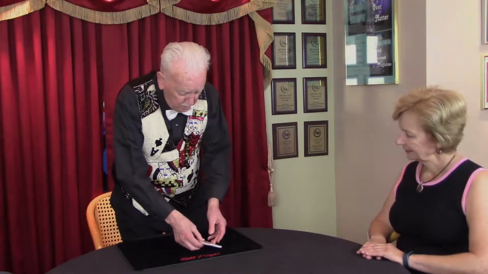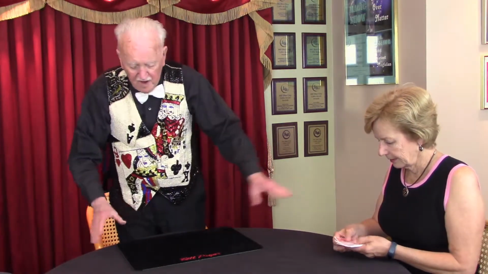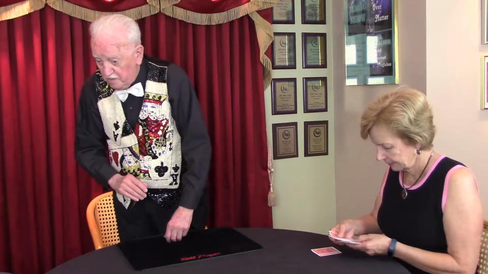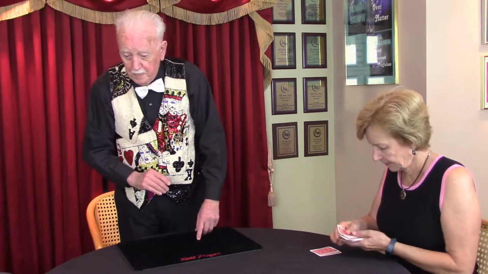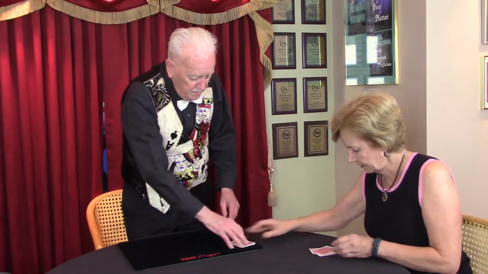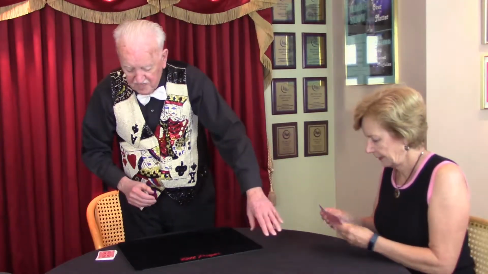And now for a little mystery. I have a group of cards. Jean, would you remove any 5 cards and place them right here? Any 5. You can look at them if you want. Doesn't matter, as long as I don't see them. Okay, that's fine. There's the deck. And mix them a little bit. You can look at them, but we'll mix them face down, please.